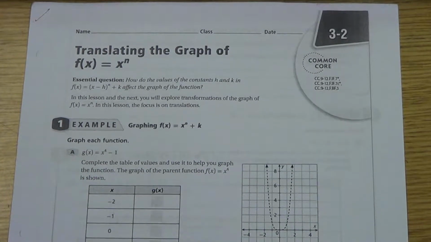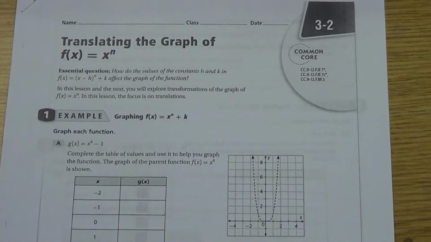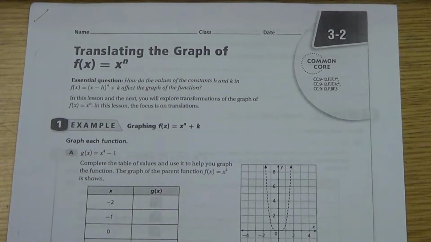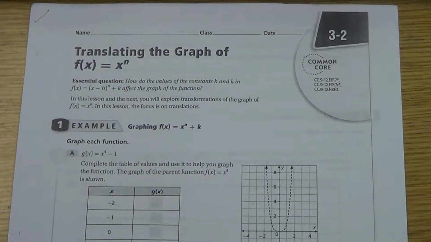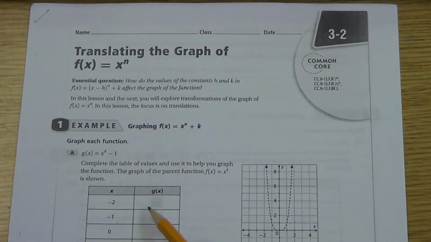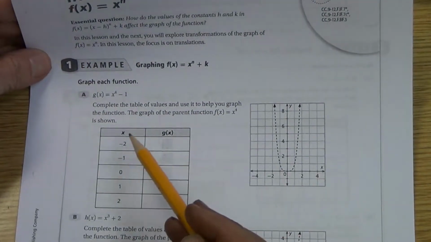Hello, this is lesson 2 of the unit on polynomial graphing. How do the k values and the h values affect this function when you're graphing it? Now, if you've been in my class before, you already know this. I'd suggest you turn off the video and do it, and then just turn it back on and listen to me and check it. So if you have a value table like this, you plug it in.